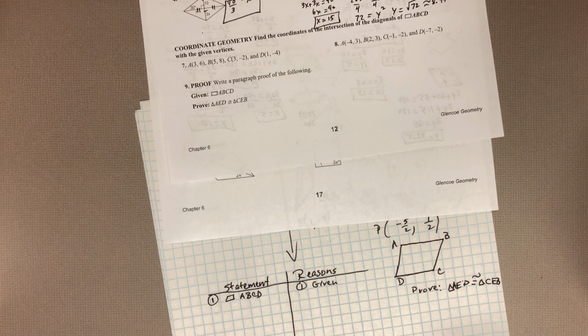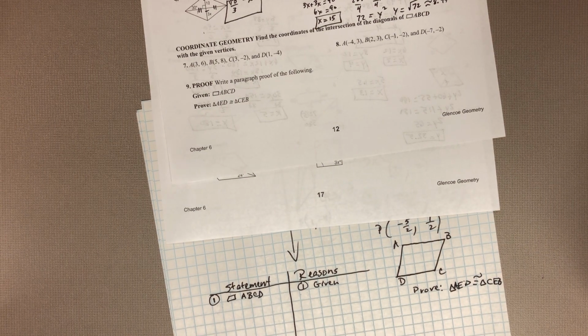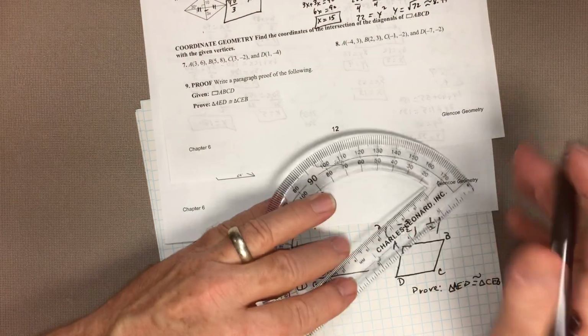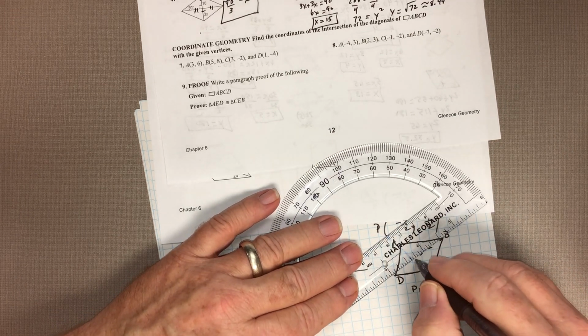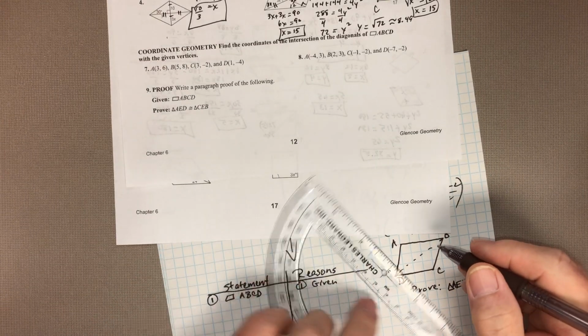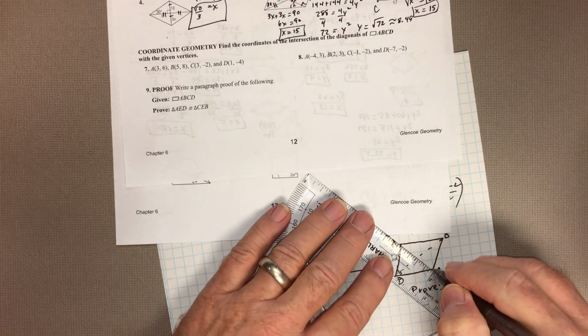Well, there's no E in that picture, is there? Well, that basically means we need to put in the diagonals. I'm going to put those diagonals in. I'll just dot those diagonals if that's all right with you. All right, I'll dot those diagonals, and then you'll see which triangles we're talking about here.